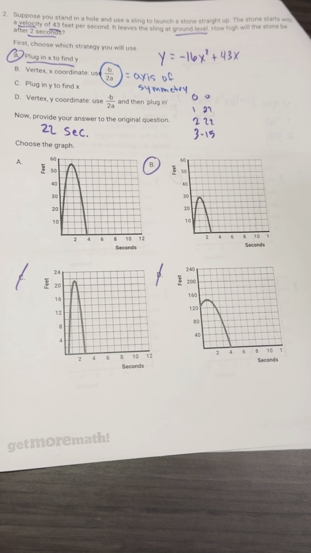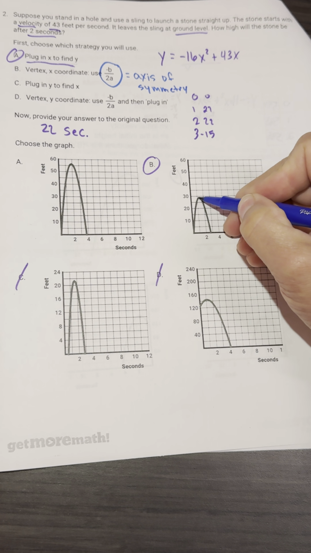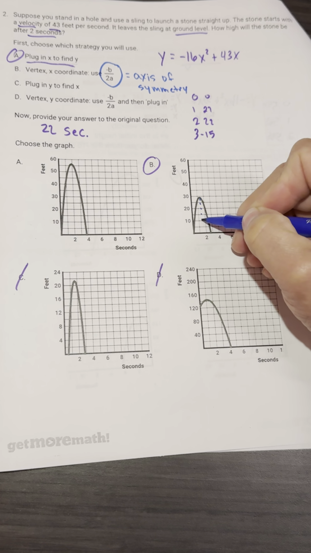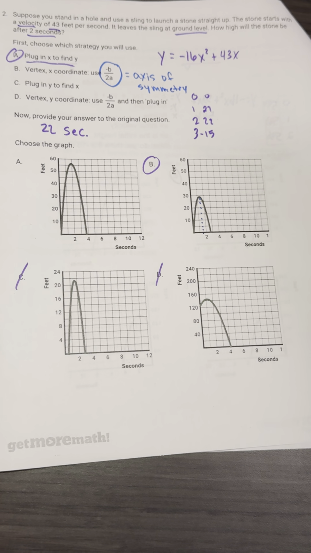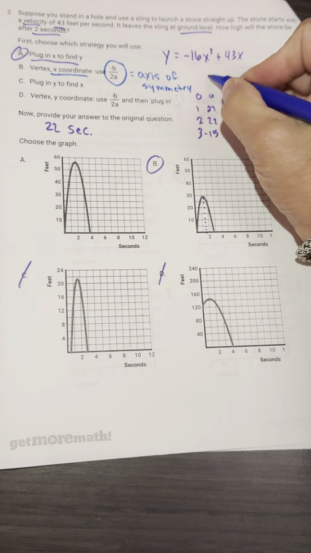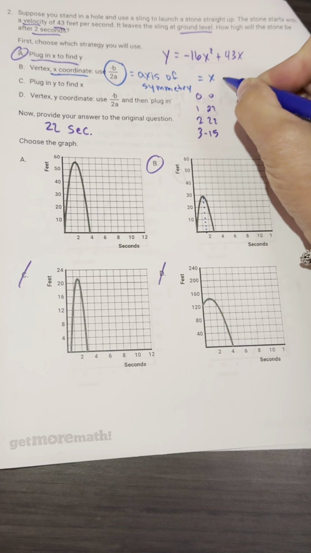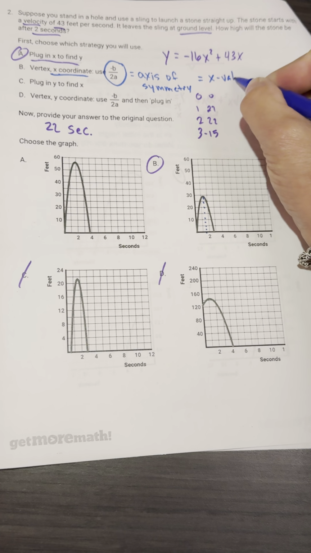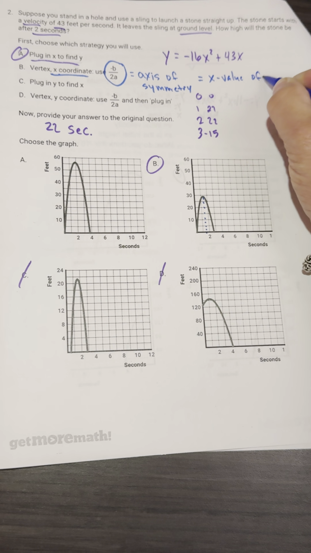So your axis of symmetry is where it splits the parabola in half. And so it will give you the x value or coordinate of your vertex.